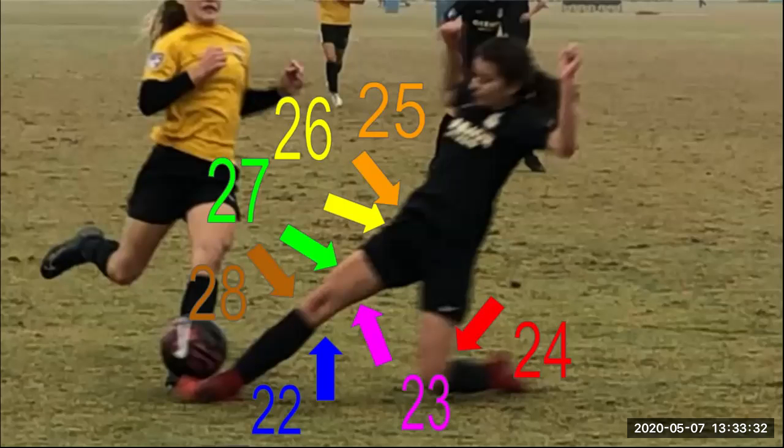It's almost a little bit in hip flexion, but I don't want to confuse you. So we're going to call it hip extension. 27, quadricep group. 28, tibial tuberosity.